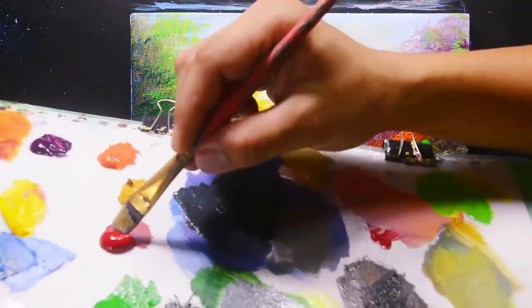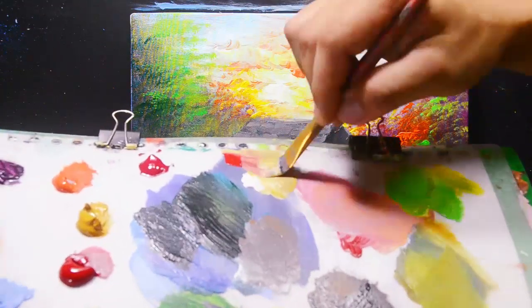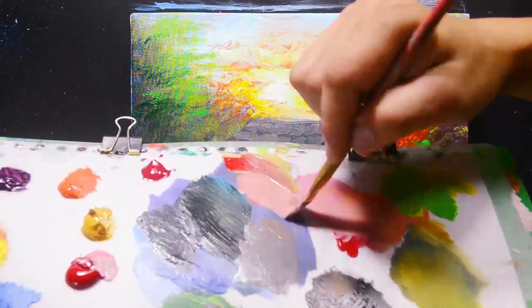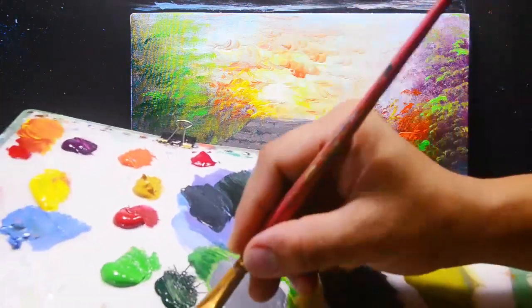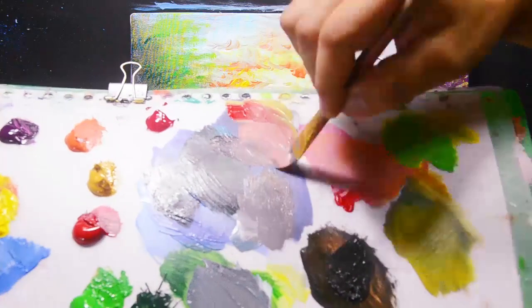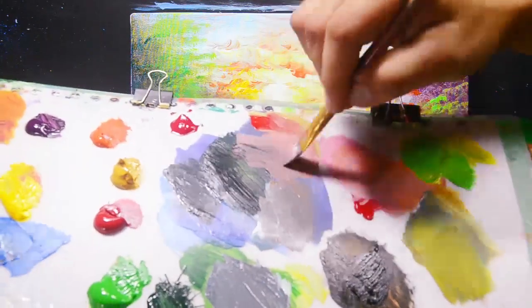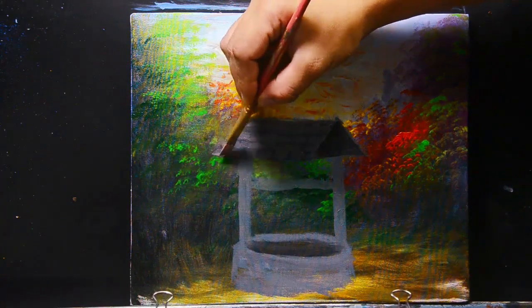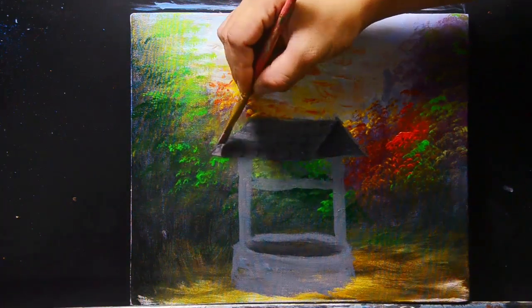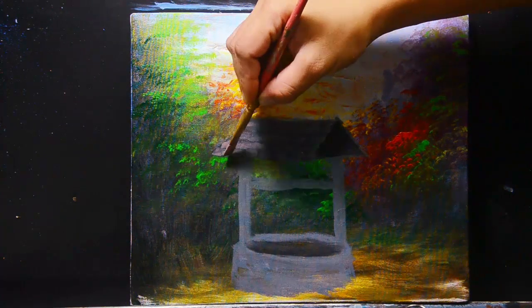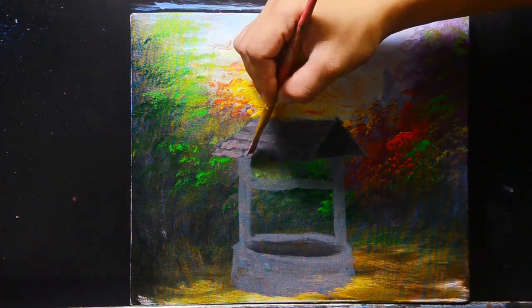Just add the Scarlet Red, and just mix this color and just add the Mars black color at the very side of this area here. Then just paint here for more color effects to this roof of this well.